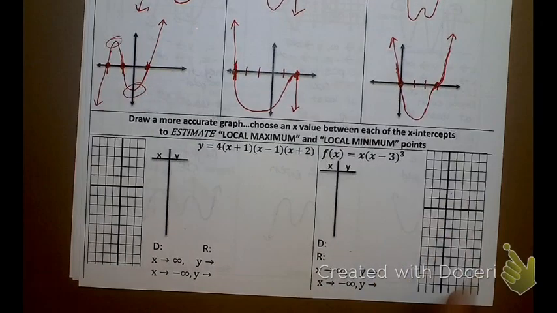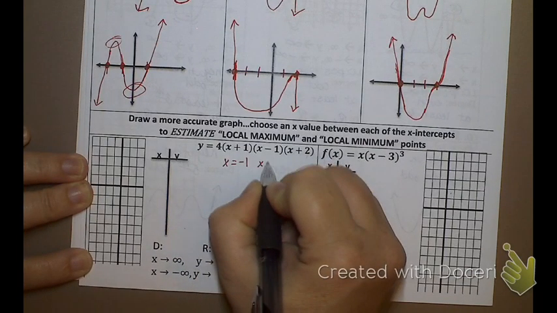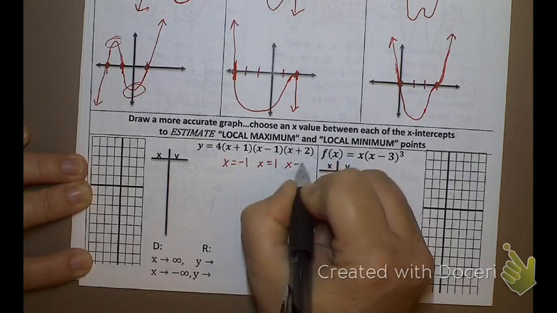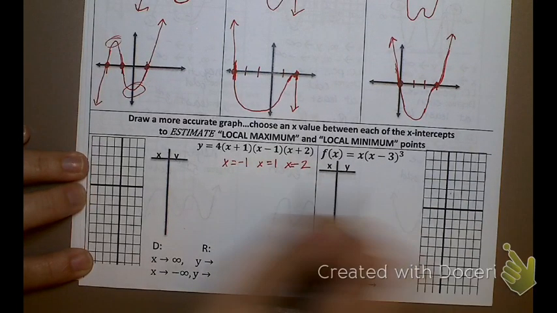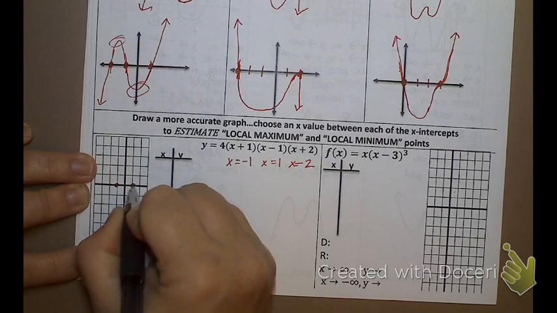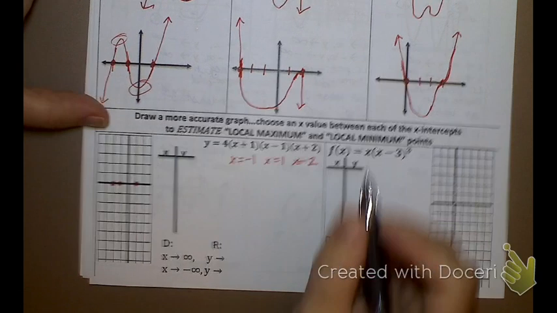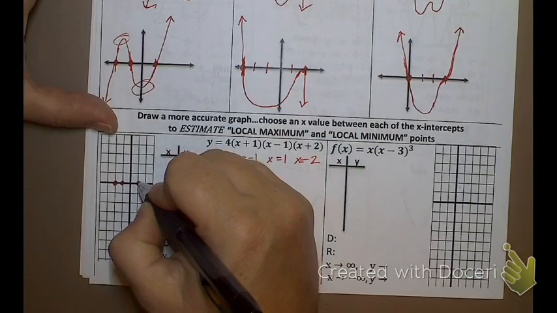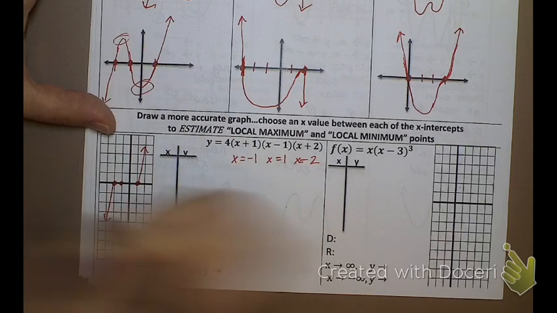Okay, so we found that we had zeros at -1, 1, and -2. Yes? So -1, 1, and -2. And I know that because it's an odd degree with a leading coefficient that's positive, the right side's going up and the left side's going down.